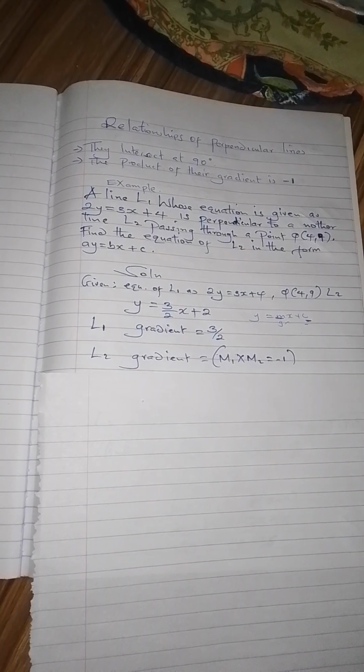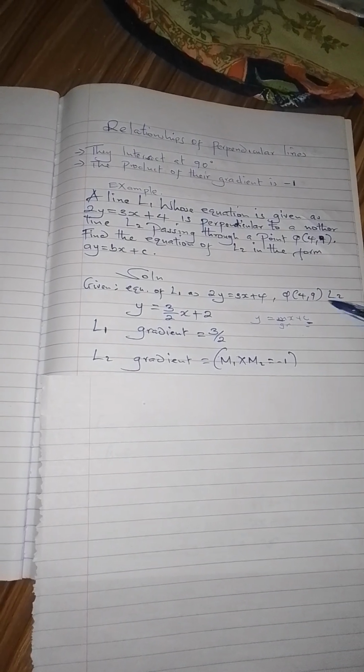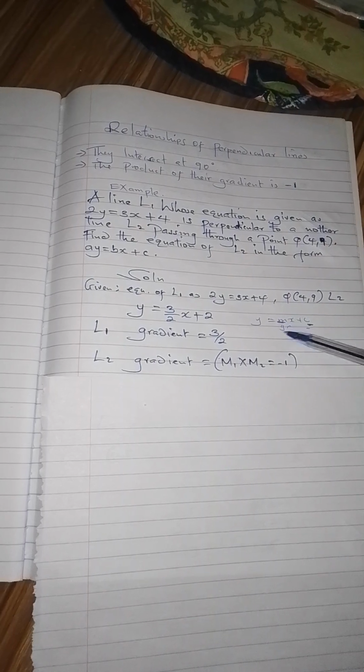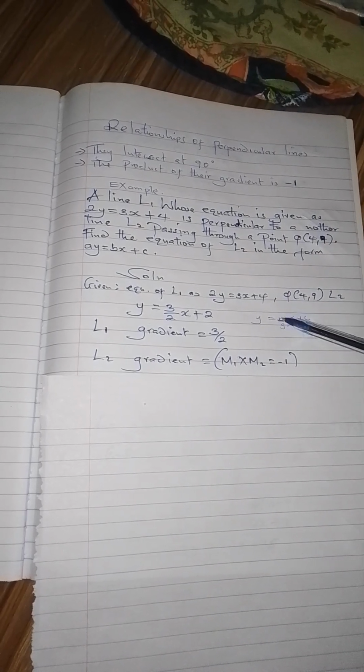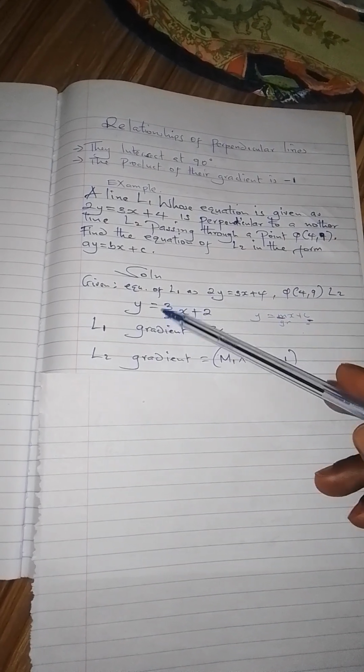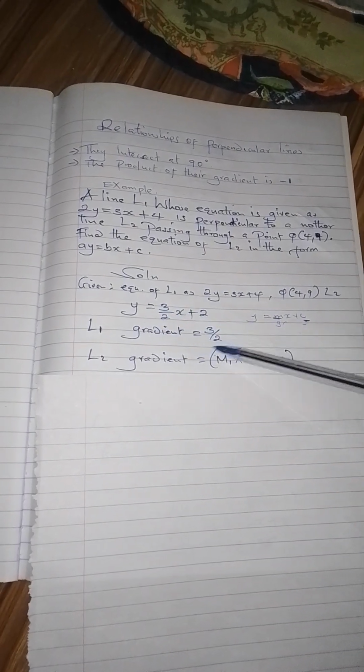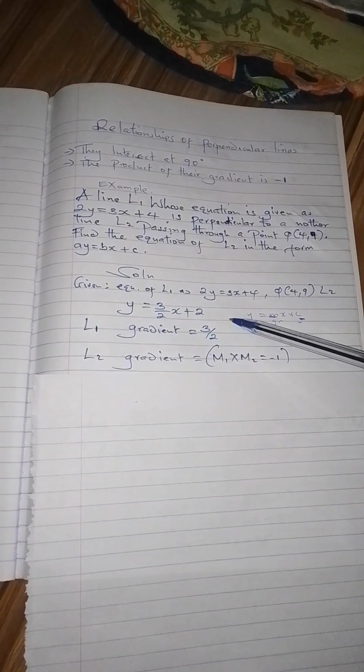So important enough, then that one, we can get the gradient. See this one here, we can get that particular gradient, which is m. And that m is this one here that we have. That is 3 over 2. So that is what we have here. You see that now we have the gradient.